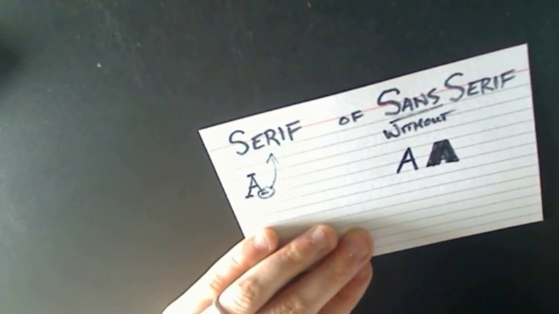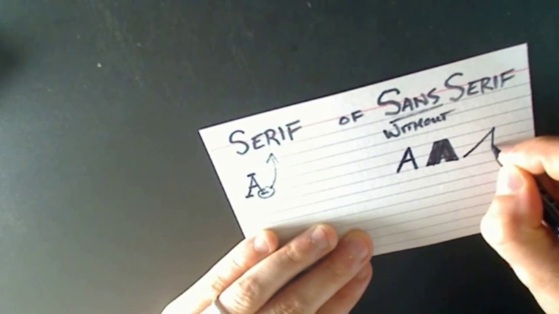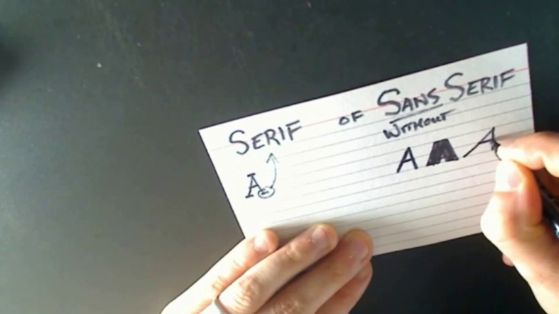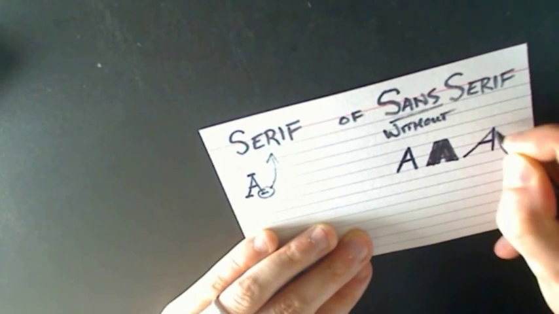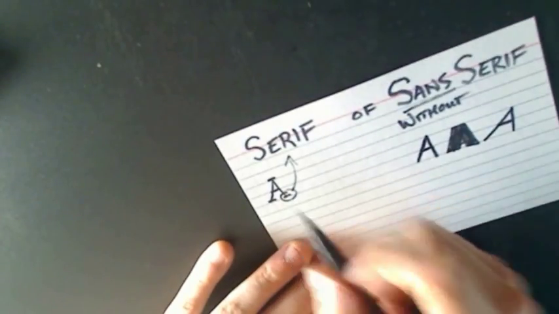So that's kind of an extreme version of an A. That would be considered a sans-serif, italics. So it doesn't really matter the style of it so much as this little thing.